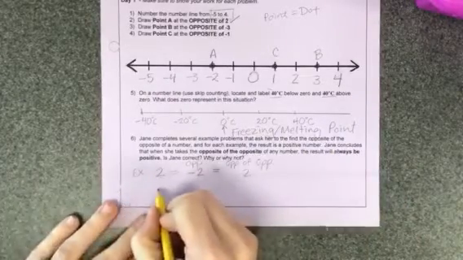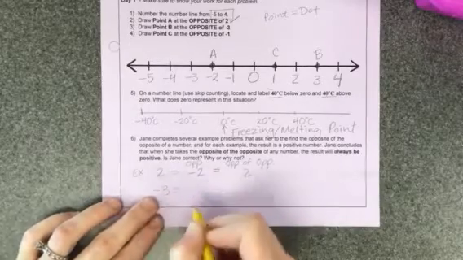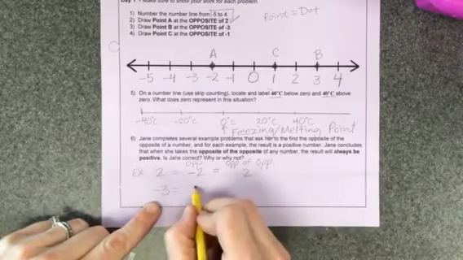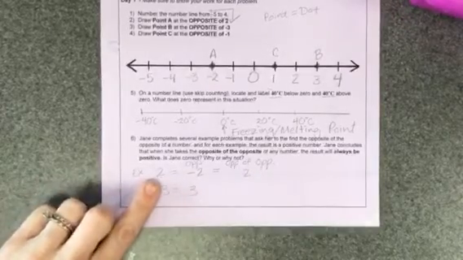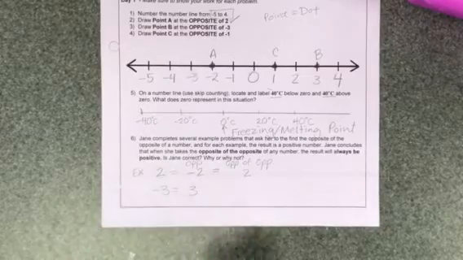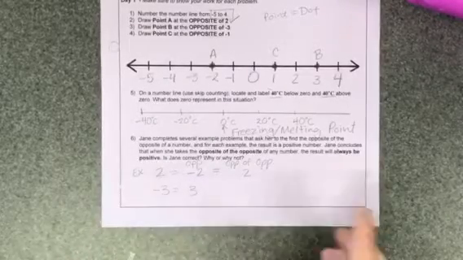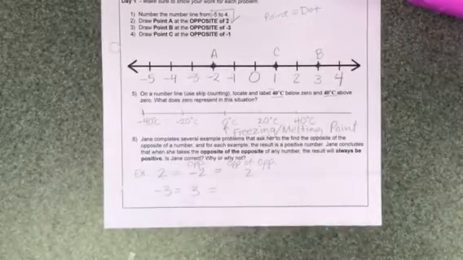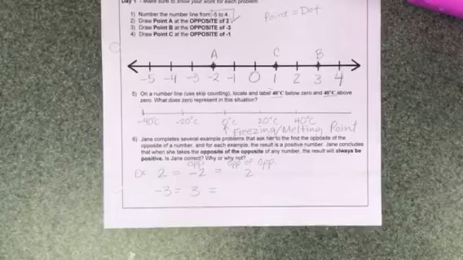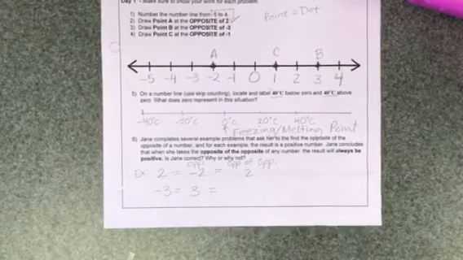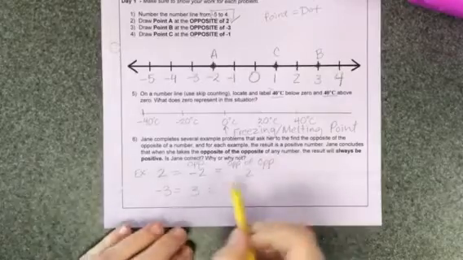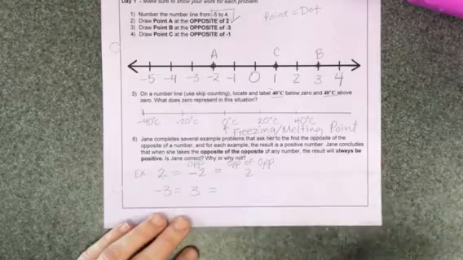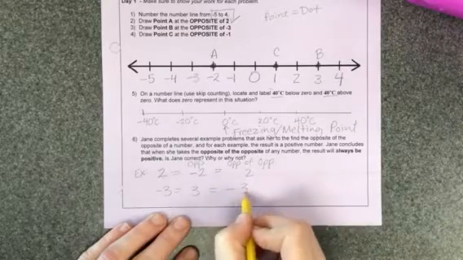Now let's say we take negative 3. What is the opposite of negative 3? Positive 3. Look, just take the minus away. Now, what's the opposite of positive 3? Negative 3.